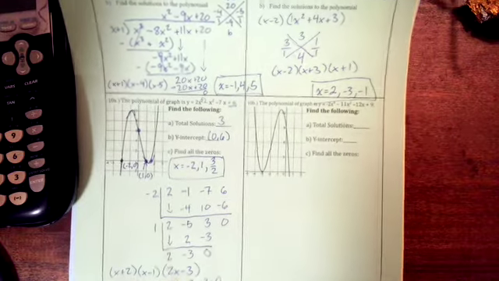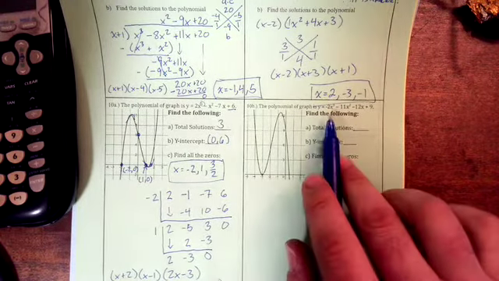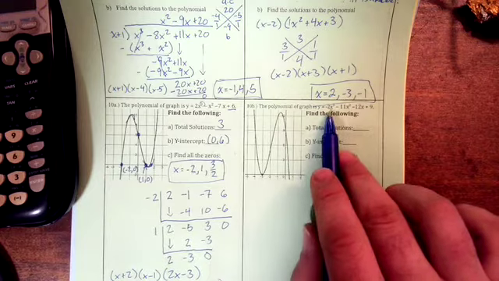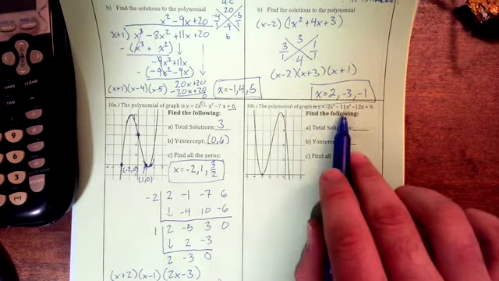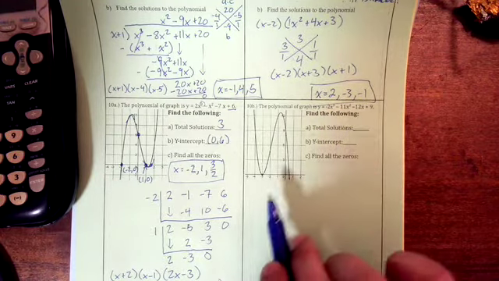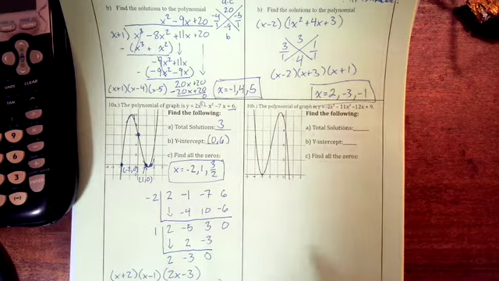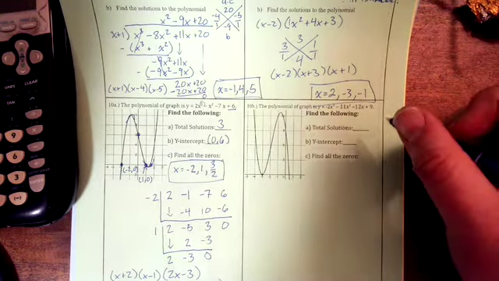10b. The polynomial of the graph is y equals negative 2x to the third power minus 11x squared minus 12x plus 9. Find the total solutions, the y-intercept, and all the zeros.